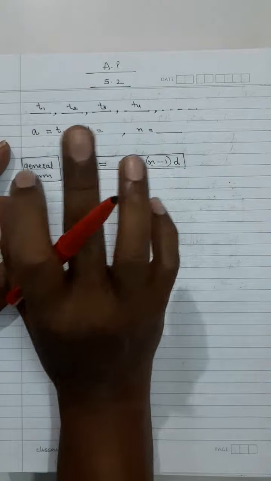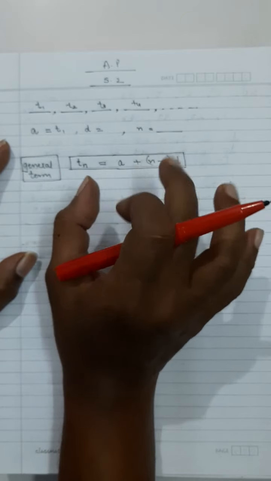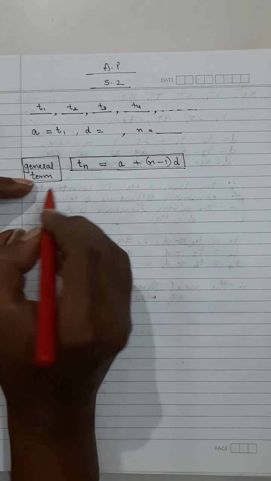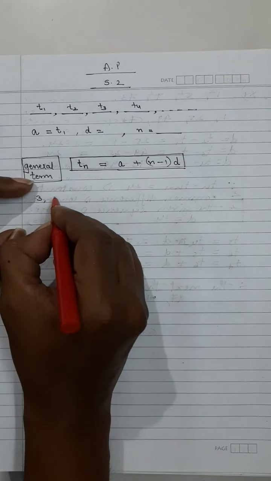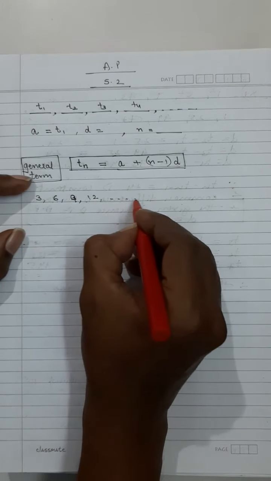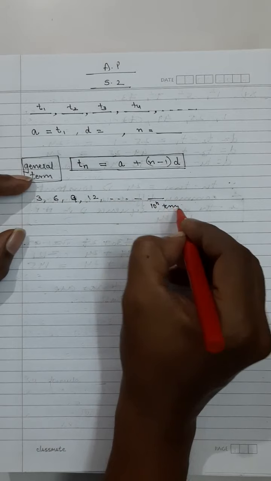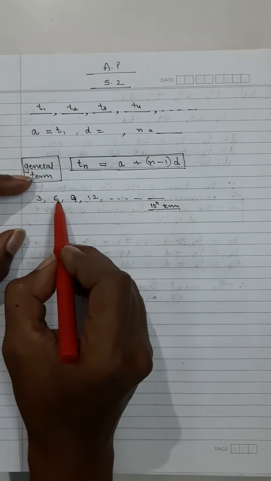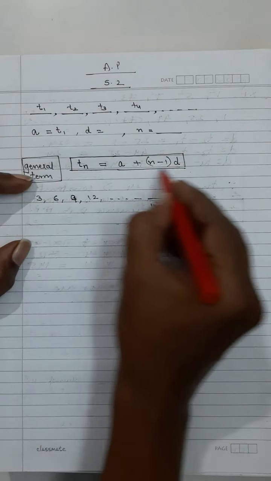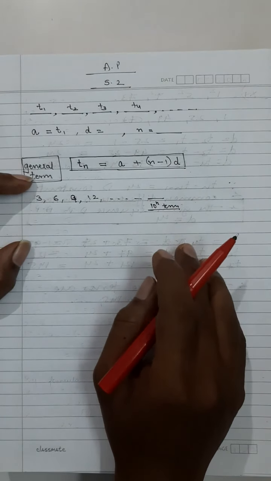Very important, my dear students: this formula is applicable to each and every term in an arithmetic progression. What do I mean by that? Let us take a very simple one: 3, plus 3 is 6, plus 3 is 9, plus 3 is 12. Now you know what is going to be the 10th term. That is going to be 30, since 3 twos are 6, 3 threes are 9, 3 fours are 12, 3 tens are 30. When I say this formula is applicable to each and every progression, I'm trying to explain that.